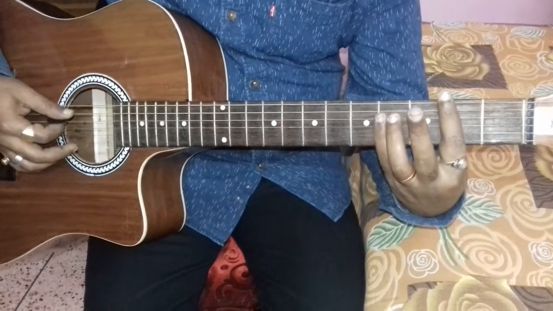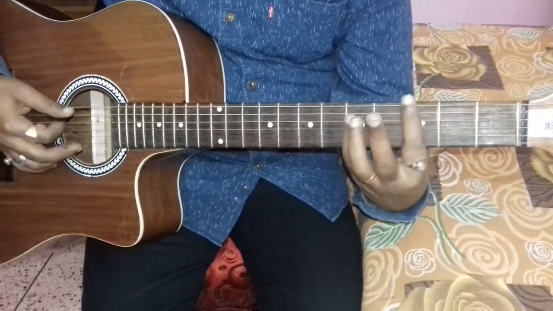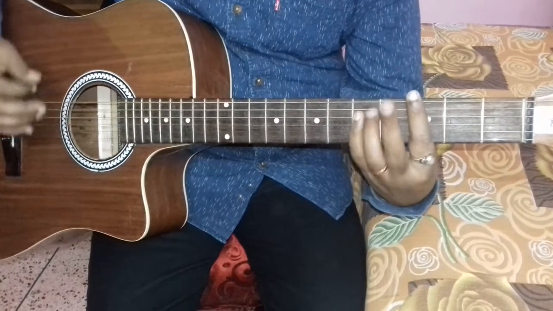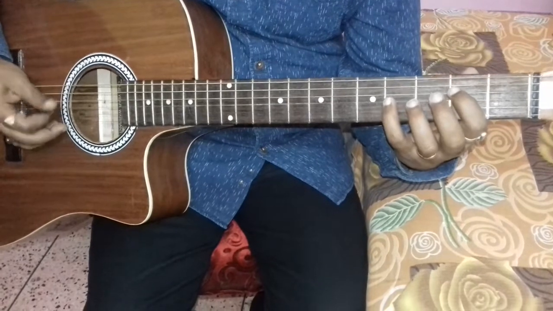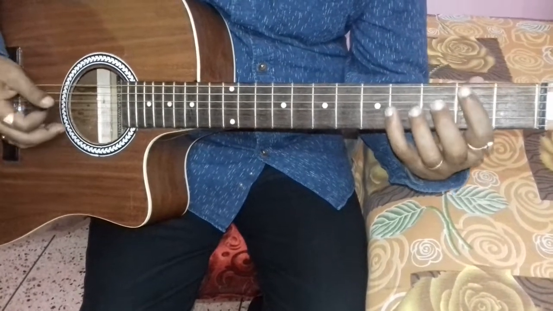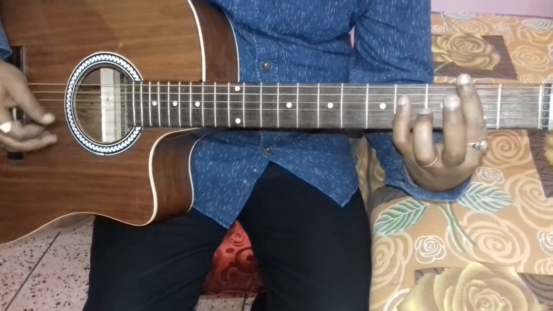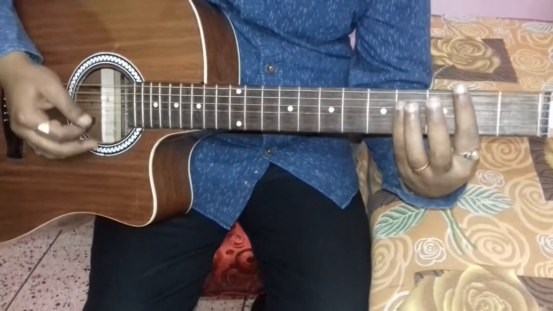Then B and C. You will use, this is actually a power chord, an electric guitar power chord. But on an acoustic guitar, we can play the full swing.